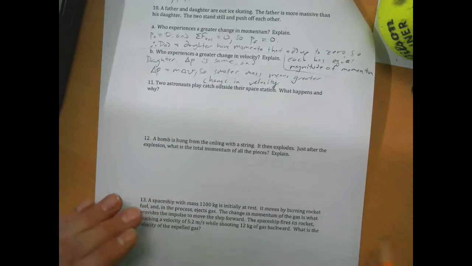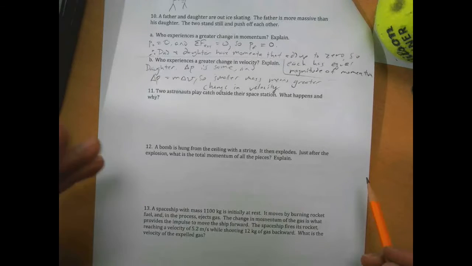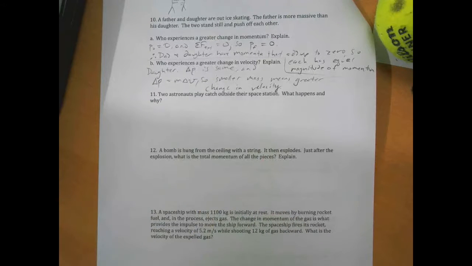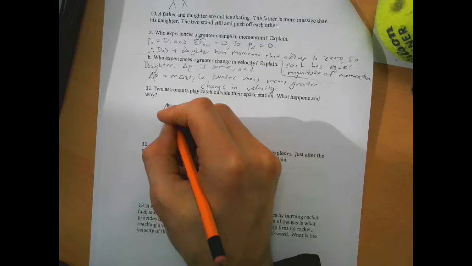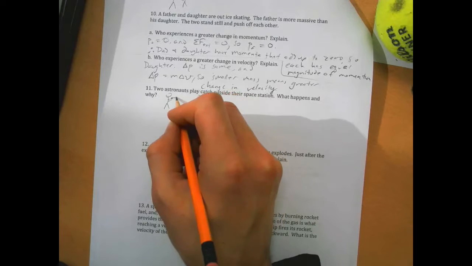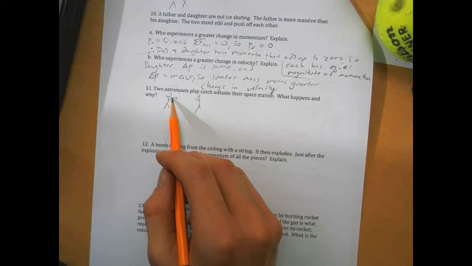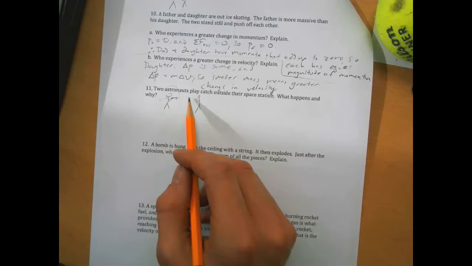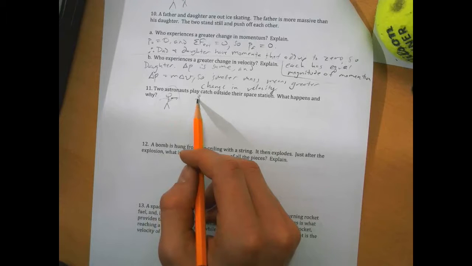Okay. Another situation, two astronauts playing catch outside of their space station. What's going to happen? I'm not going to write out a full answer to this, but you can listen and jot down whatever you want to remember. So, first astronaut, he's got the ball. Well, when he throws the ball, the momentum of the system of him and the ball is conserved. So the ball gains some momentum that way, which means he gains some momentum this way, starts drifting back. When this guy catches the ball, he takes some of that momentum from the ball, and he starts drifting back.